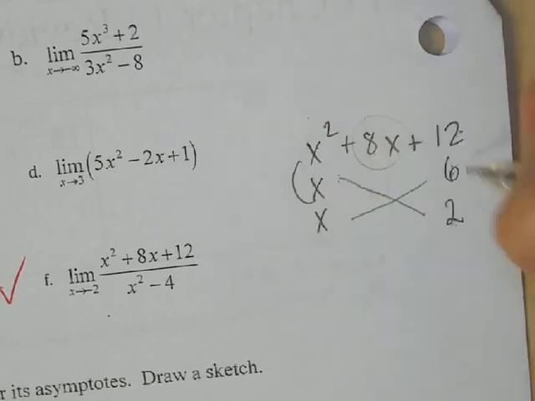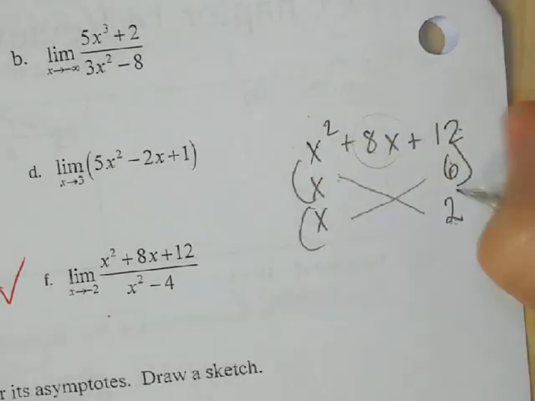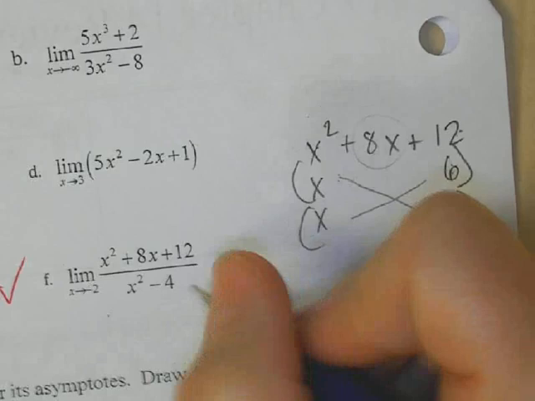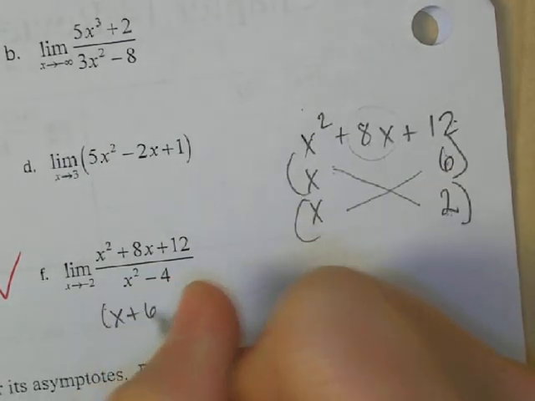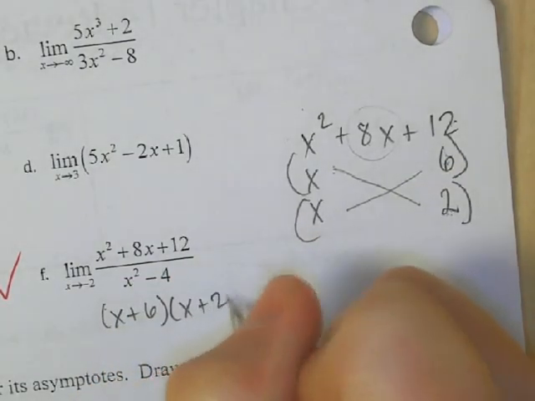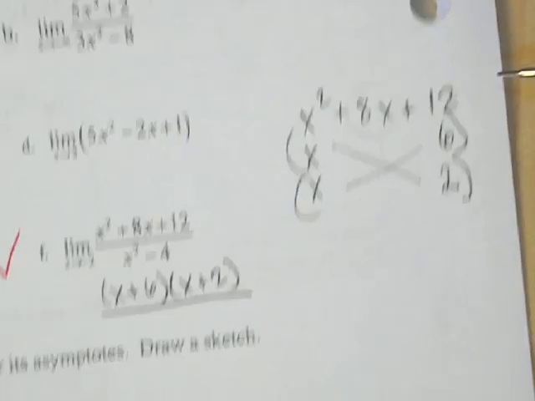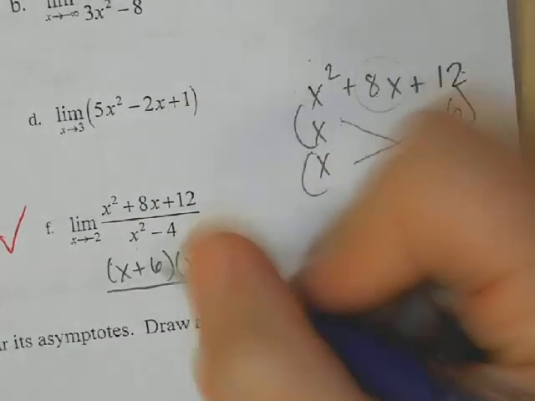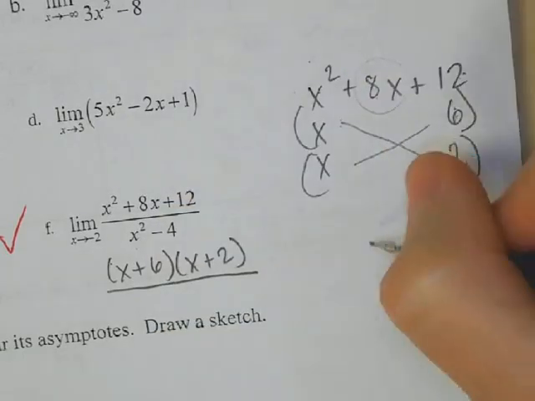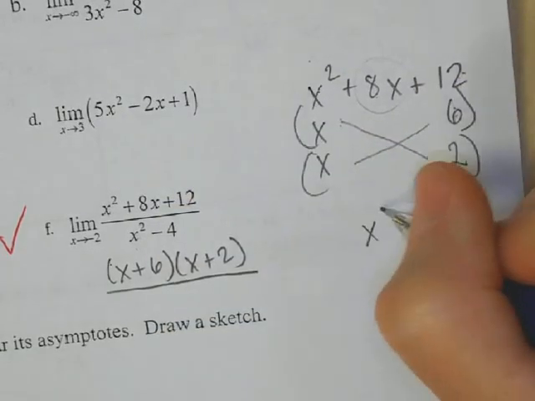But when I write this down, it's going to be x plus 6 times x plus 2. So on top, I have x plus 6 times x plus 2. On the bottom, I've got x squared minus 4. That is a difference of 2 squares. Again, I could make this little thing here, x squared minus 4.